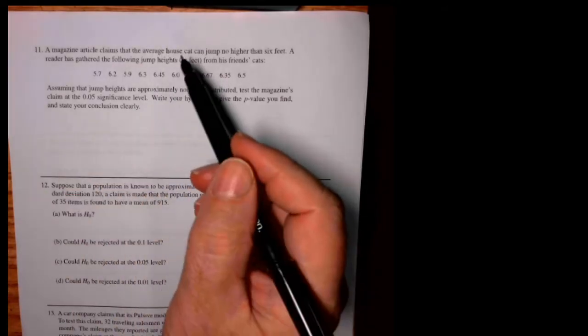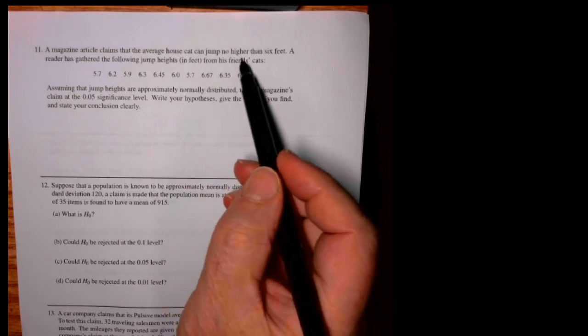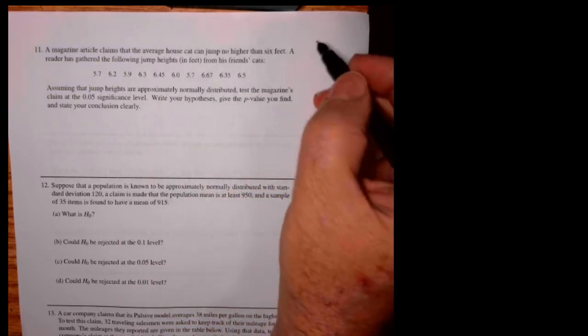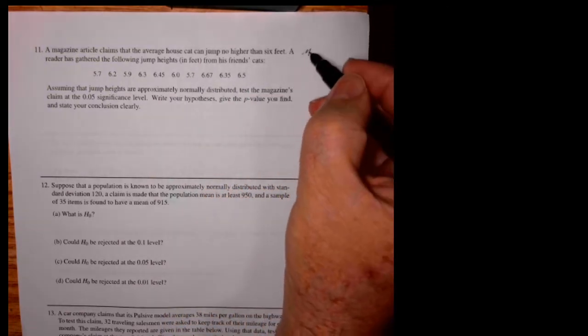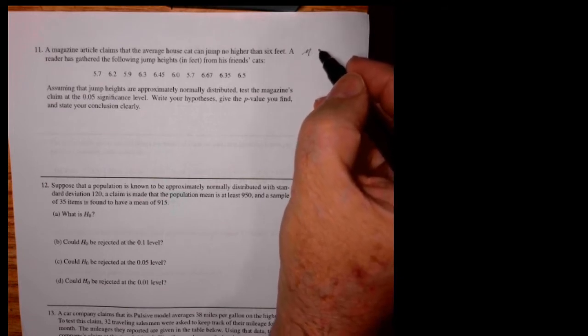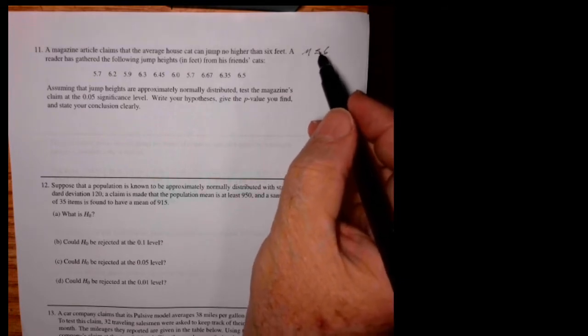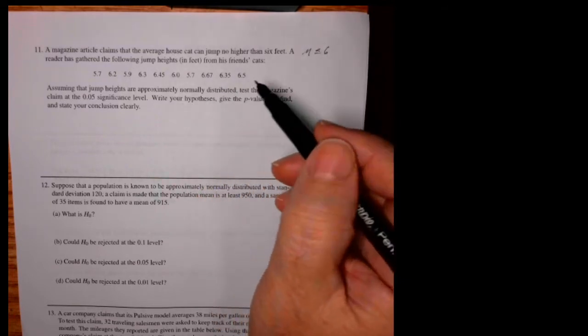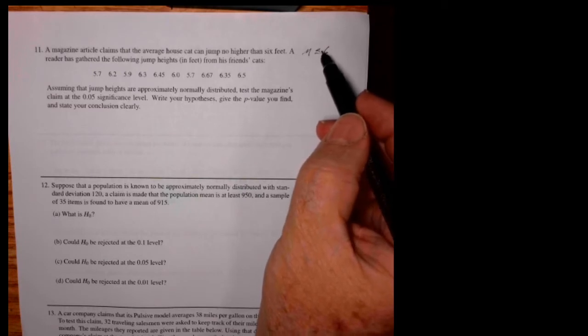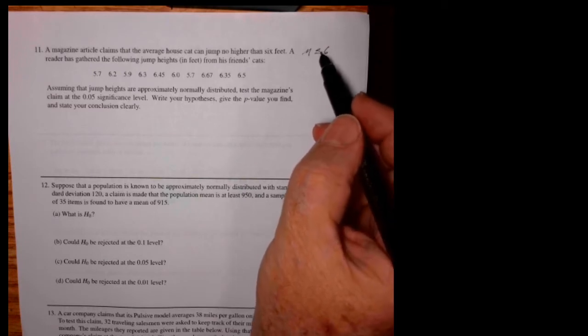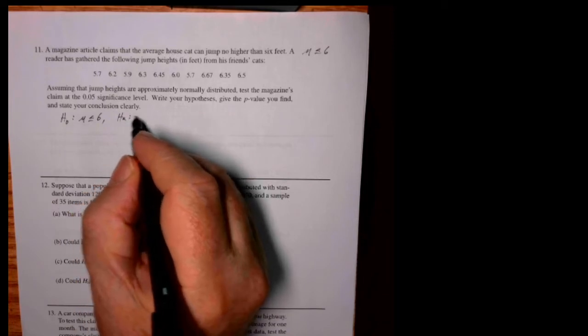All right. So let's see here. The magazine's claim is that the average house cat can jump no higher than 6 feet. So they are claiming that the average jump height, for which I'll use mu, is less than or equal to 6. Everything in feet here. Now, we're asked to test the magazine's claim, so that cannot be an alternative hypothesis. So we'll take it as our null hypothesis. Our null hypothesis is mu is less than or equal to 6, and our alternative hypothesis is mu is greater than 6.